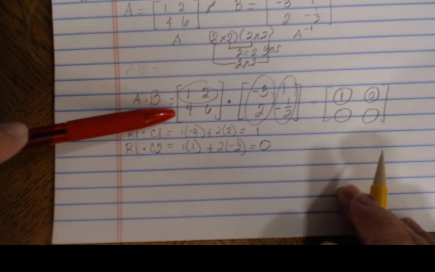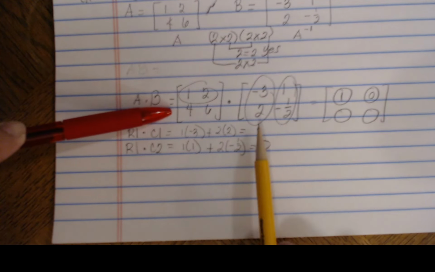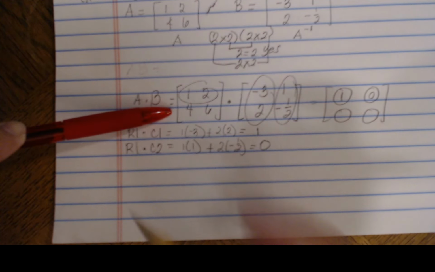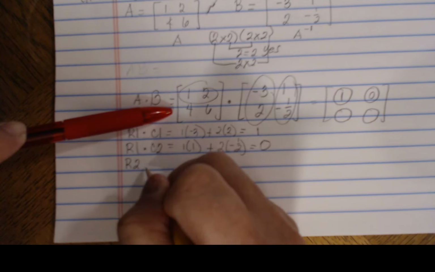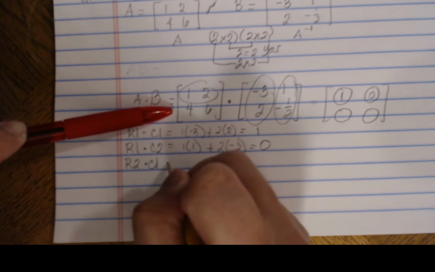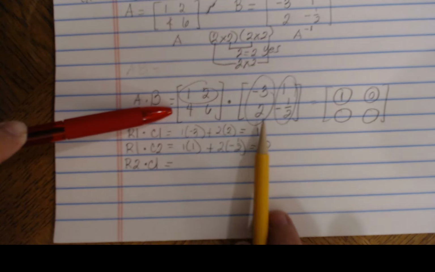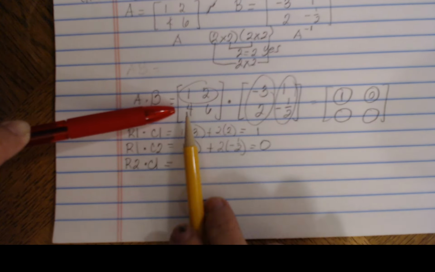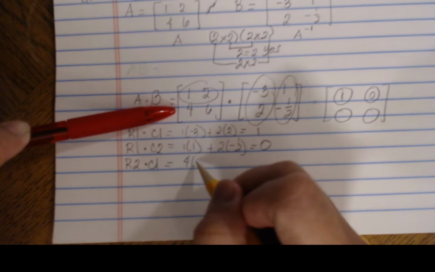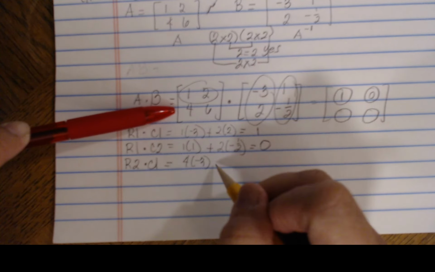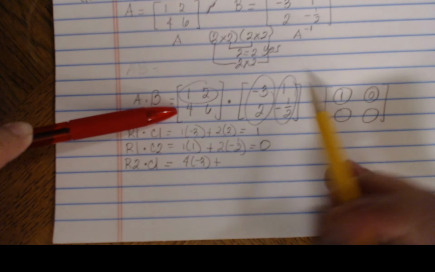Okay, next. Row 2, column 1. So I have now 4 times negative 3 plus 6 times 2.